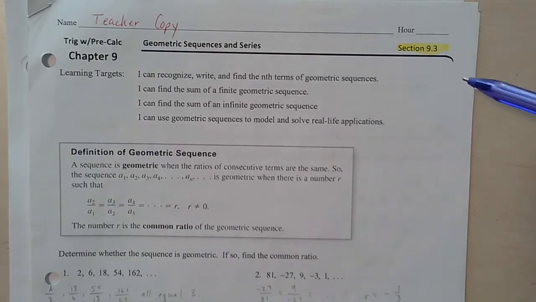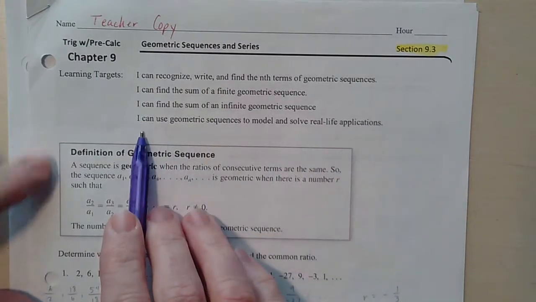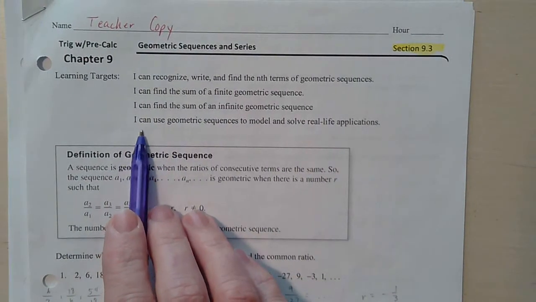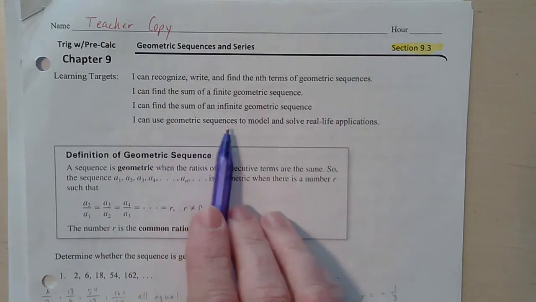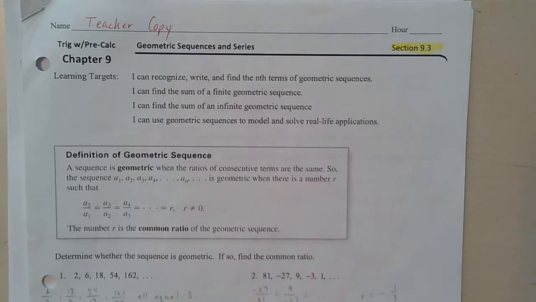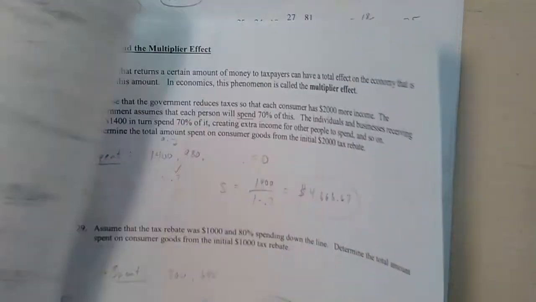All right, this will be the last day we spend in our section 9.3 notes. Here's our last learning target to work on, okay? I can use geometric sequences to model and solve real-life applications. All right, let's start on problem 26.